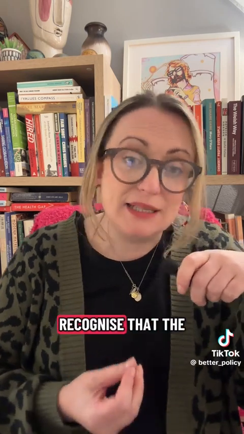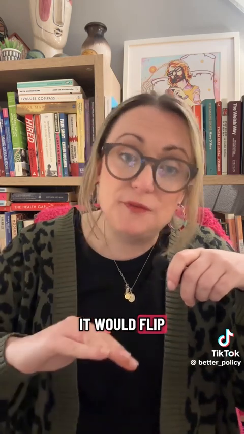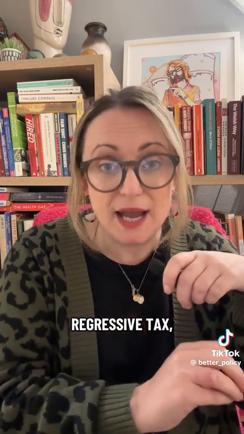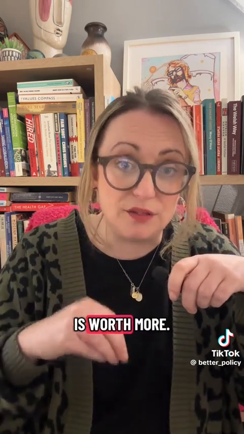Land value tax would recognize this, and it would recognize that the value of a location is in its land and not its property. So if we taxed land and not property, it would flip from being a regressive tax. Actually, it would make it a progressive tax, meaning that the wealthier would pay more because the location that their land is worth more.